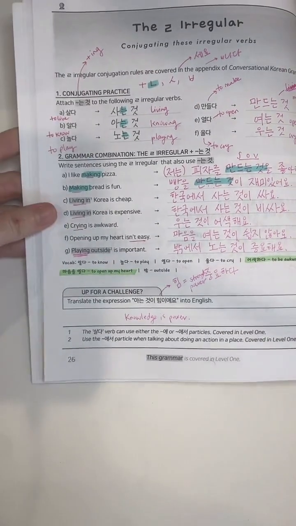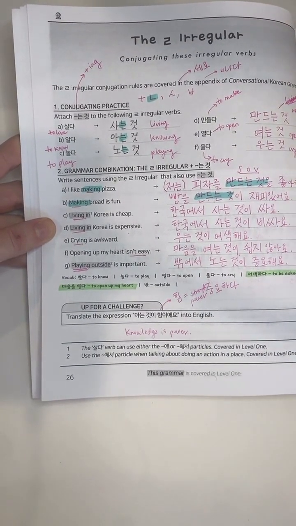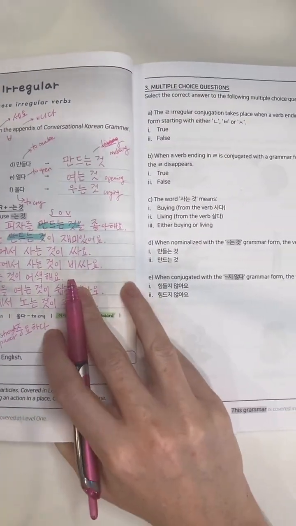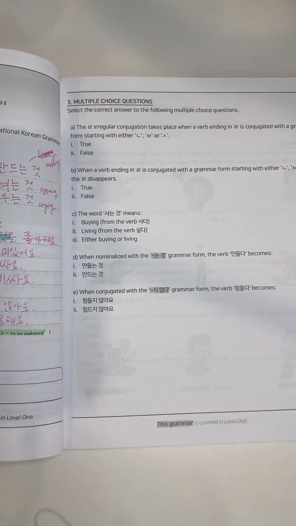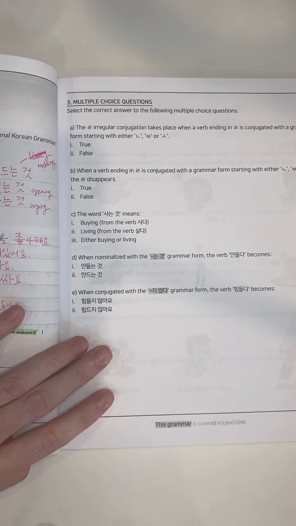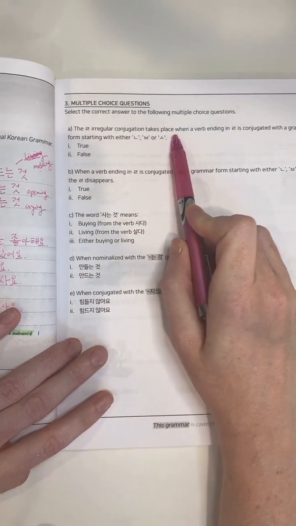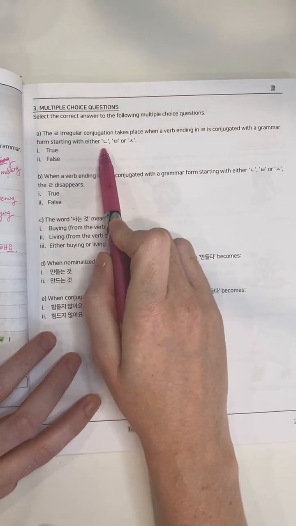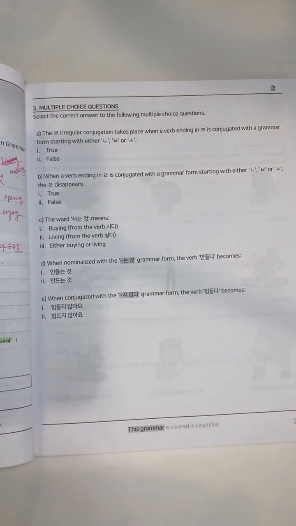All right. So this is an introduction to the real irregular. And then we have some multiple choice questions, and then that's the end of this chapter. So it's a pretty short chapter, but let's look at this section here for the last multiple choice. A, the real irregular conjugation takes place when a verb ending in real is conjugated with a grammar form starting with either nien, biep, or shit. Is that true or false?